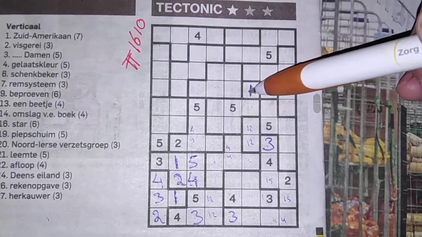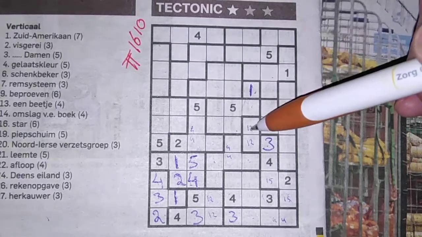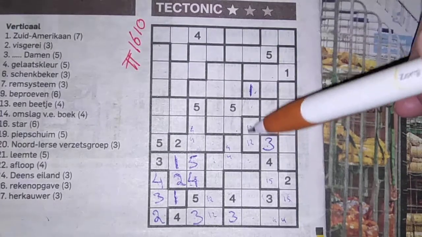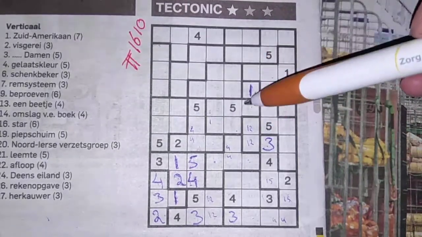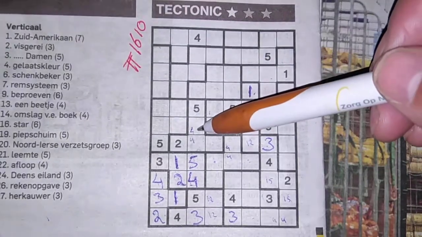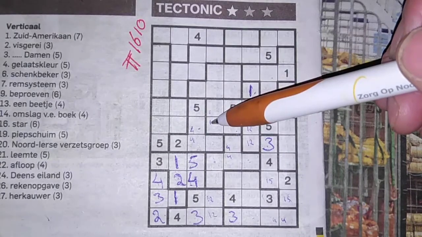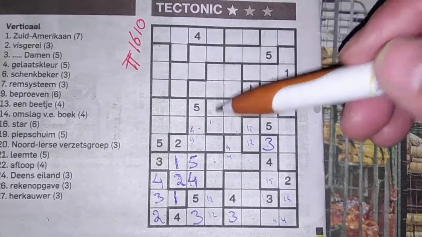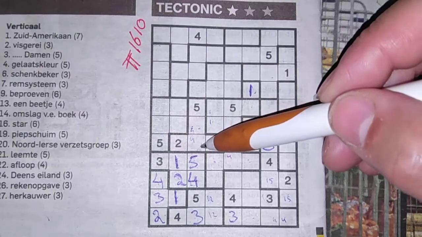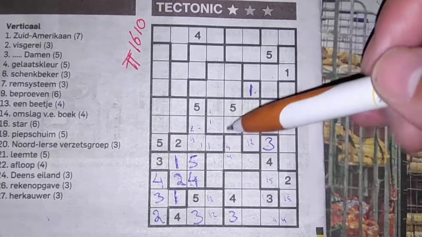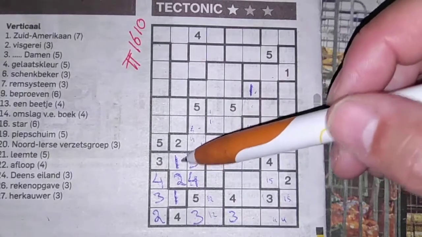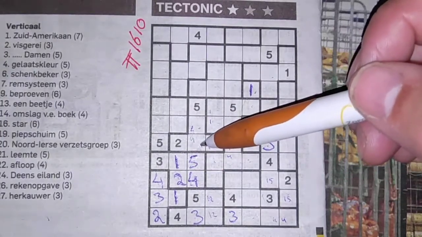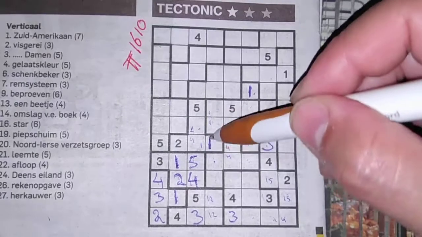This box cannot be a 1. That box cannot be a 1 because I need a 1 in one of those two boxes, so the 1 could be here or could be there. That means that this box cannot be a 1. So the 1 could be here or could be there. That means that we have a 1 here. So this box cannot be a 1 anymore. This box should be a 1.